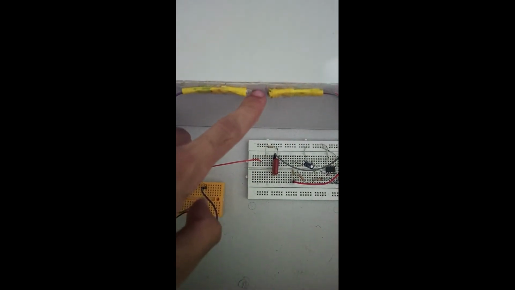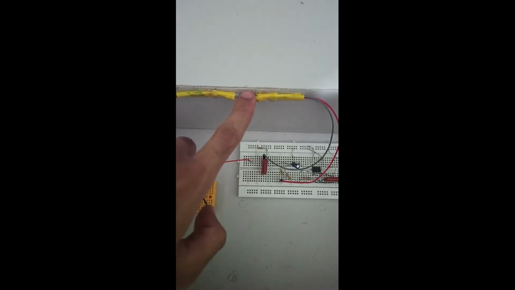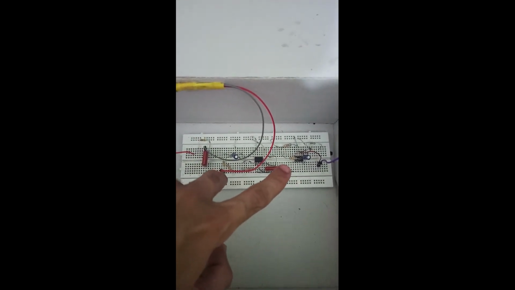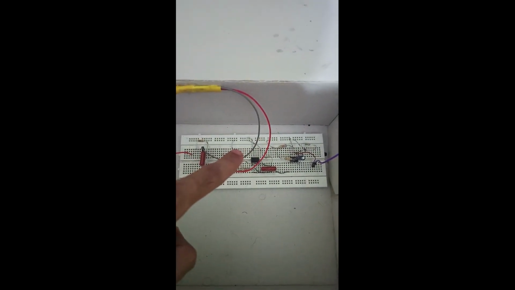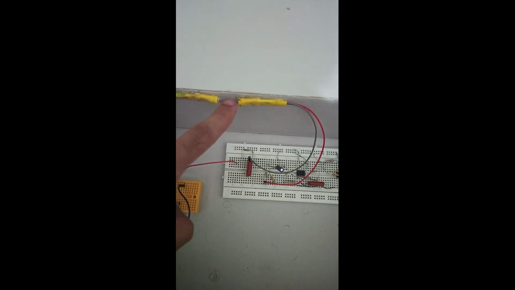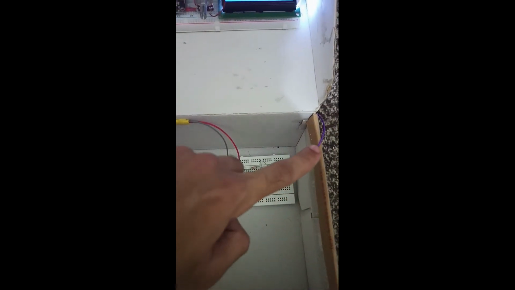Here is the sensing area in which the user or the patient places his finger, and then this is the analog to digital converter block which converts the analog voltage received by the sensor and sends the digital form of the voltage to the controller, which is displayed on the LCD.